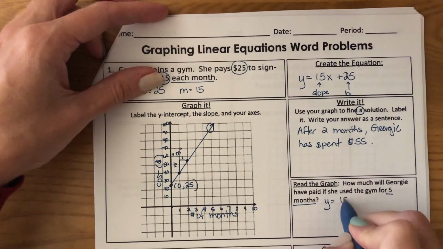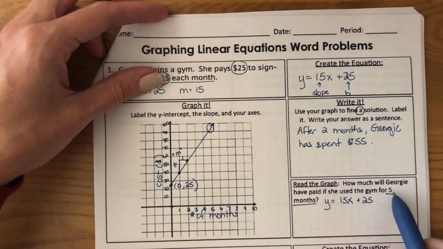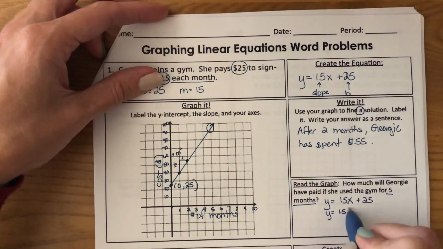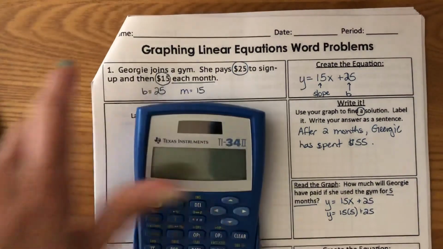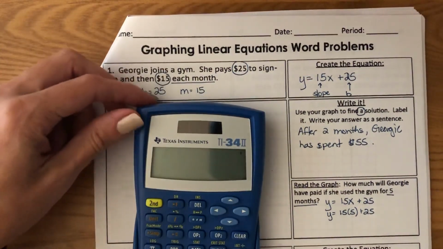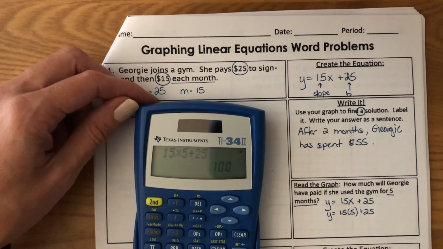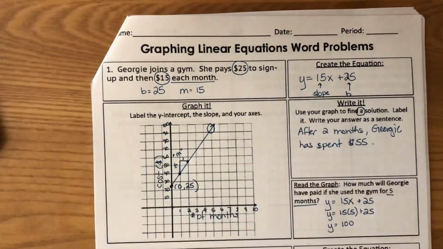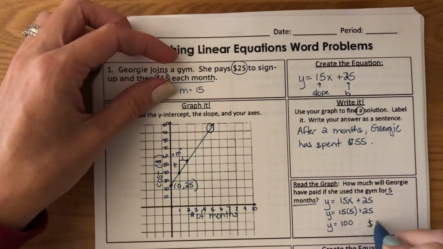Y equals 15x plus 25. 5 months is my x value, so I'm gonna plug in 5 for x. I'm going to use my handy dandy calculator because I feel like it. 15 times 5 plus 25, 100. Y equals 100. So how much will Georgie have paid after 5 months?